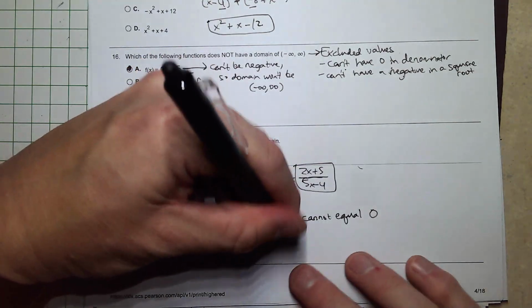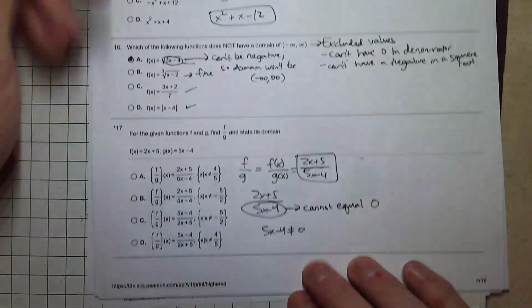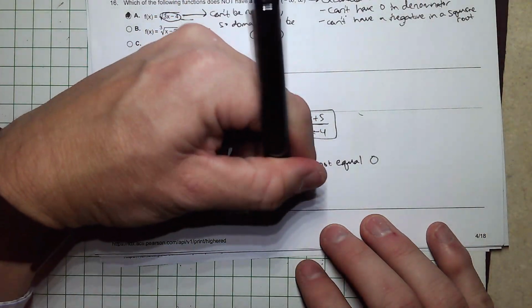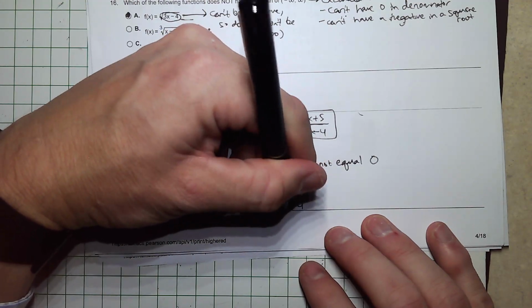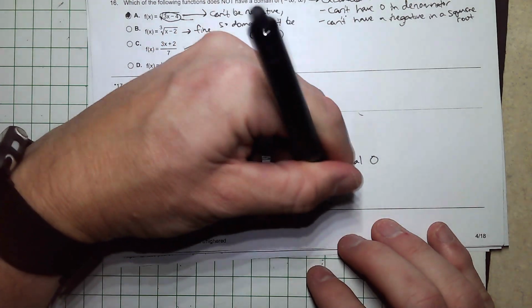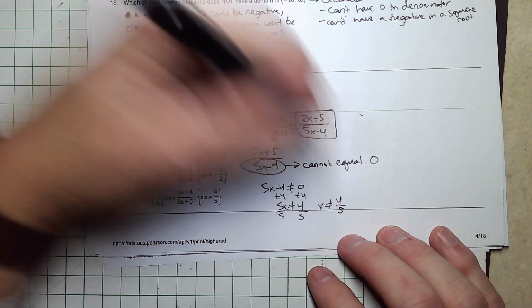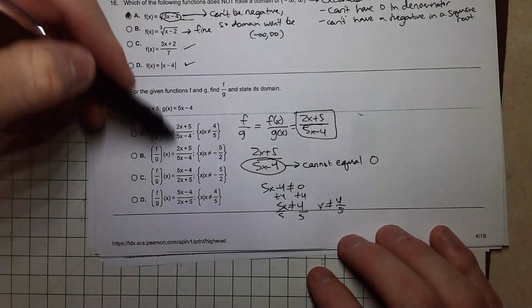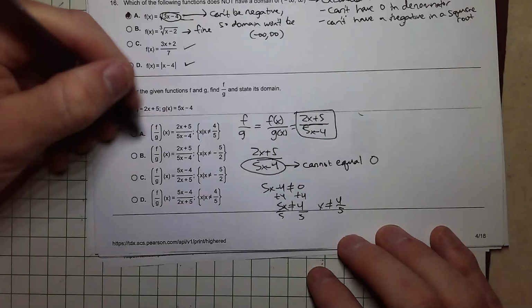So I'm going to find out what makes it equal 0. So that bottom cannot equal 0. So I'm going to make an equation there, add 4. So 5x cannot equal 4. Divide by 5, divide by 5. X cannot be 4/5. So I'm looking for this one right here. So it's one of these two, and it can't be 4/5, so it's A.